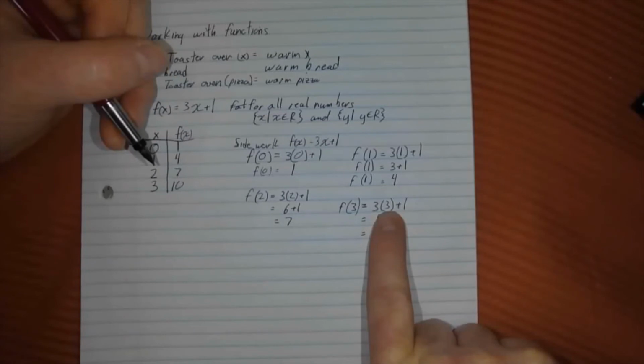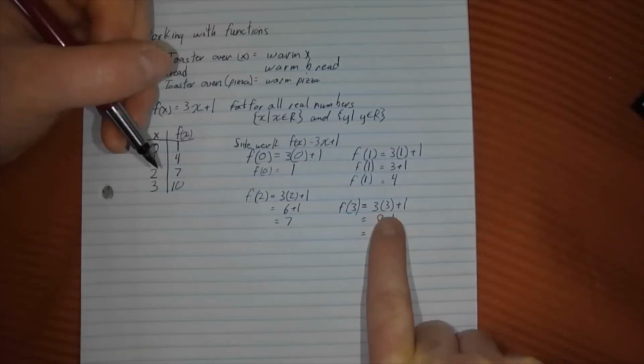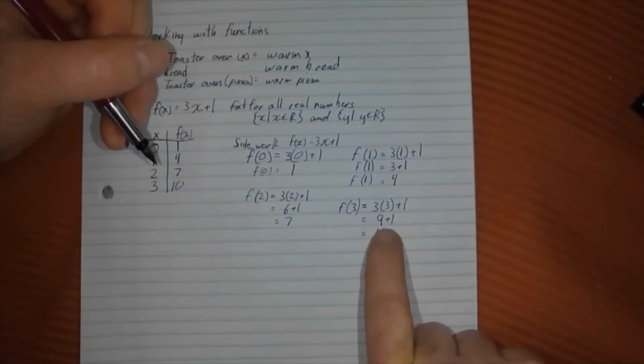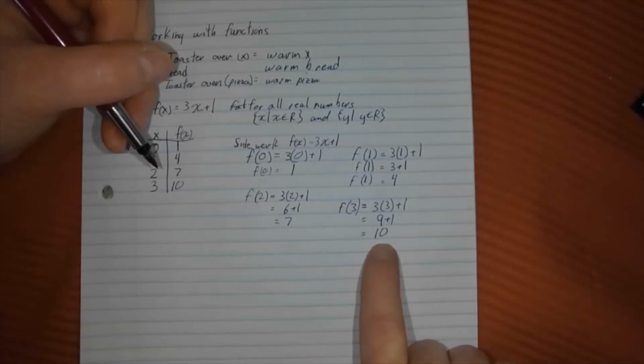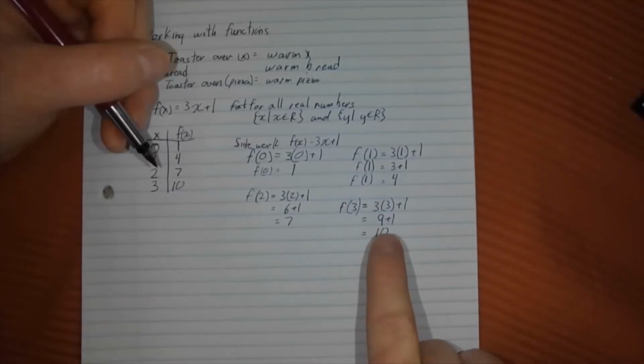Is my output finished here? No. I can still do some work on that. Here my output is finished. There's no more operations to perform.